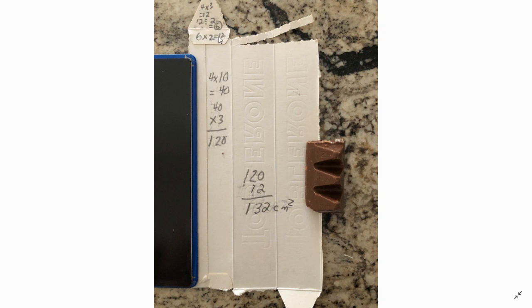So my base here is 4. My height of this rectangle is 10 centimeters. Why did I multiply by 3? Well, because there's 3 rectangular faces. I added them up, and there's the surface area for this triangular prism. All right, just to show you a real-world application of it.